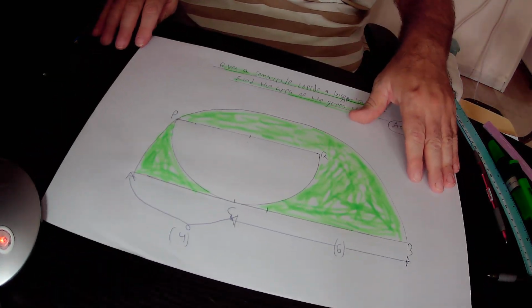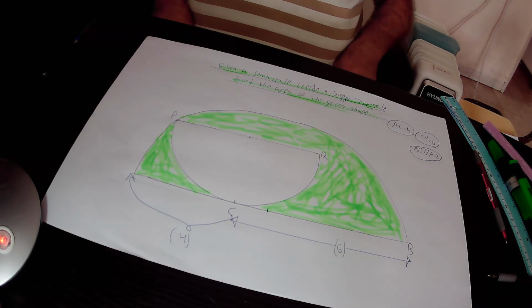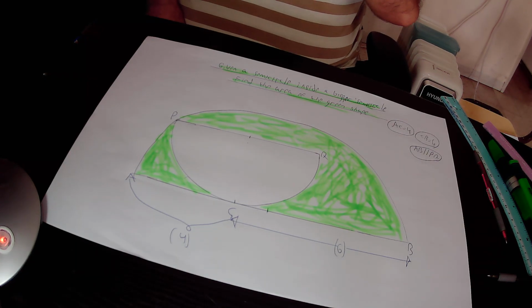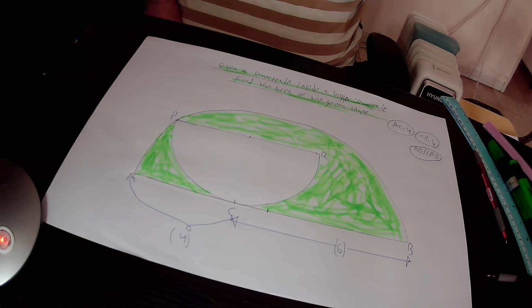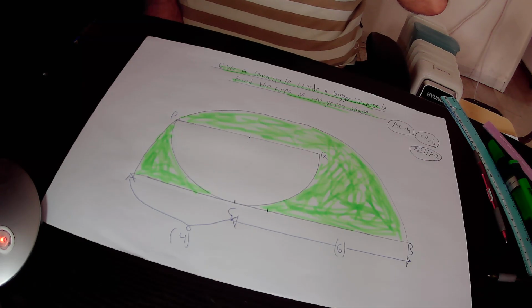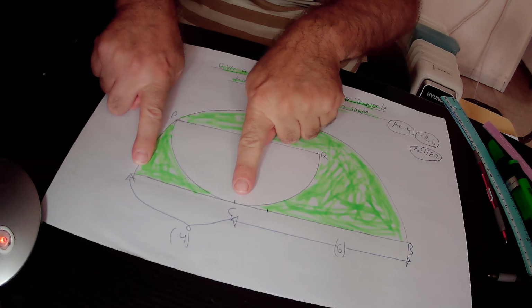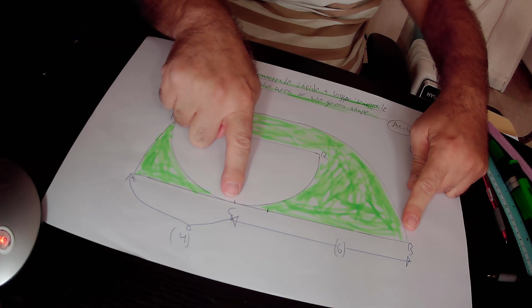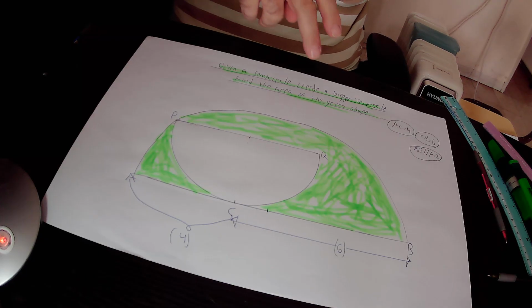Our task in this second question is to find the area of this green shape. In the drawing we have two semicircles. This is the big semicircle that contains this small semicircle. It is given in the question that line segment AC equals 4 units in length. This is line segment CB that equals 6 units in length. Again, our task is to find the area of this green shape.